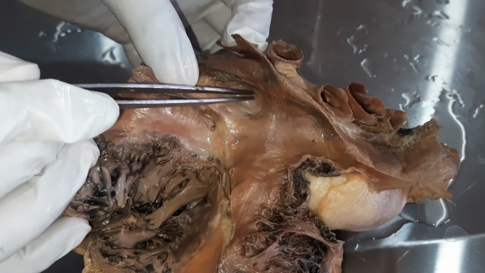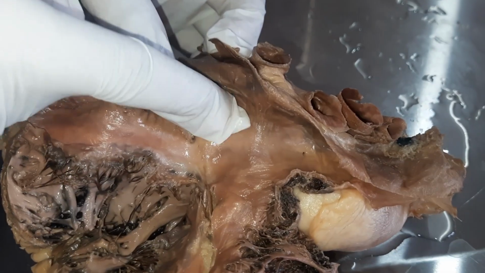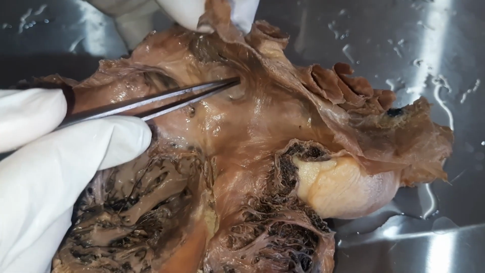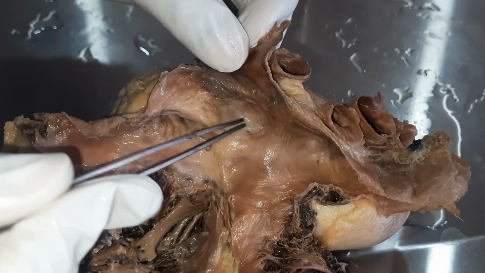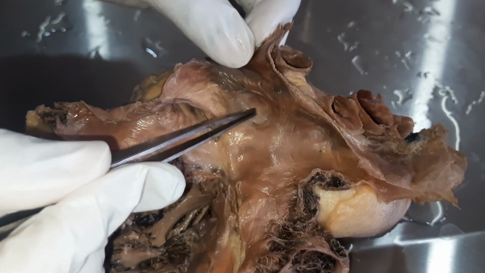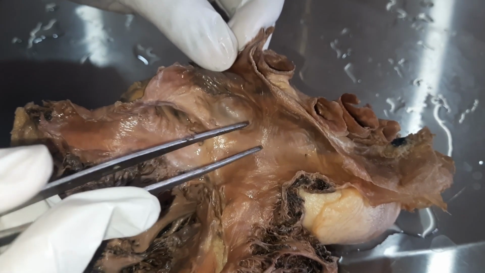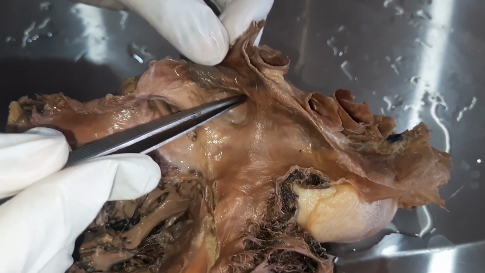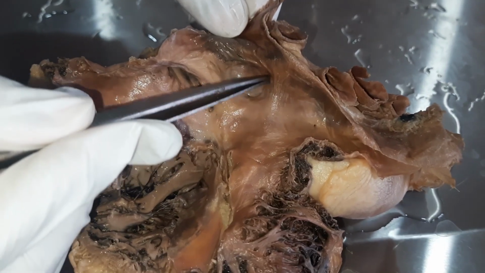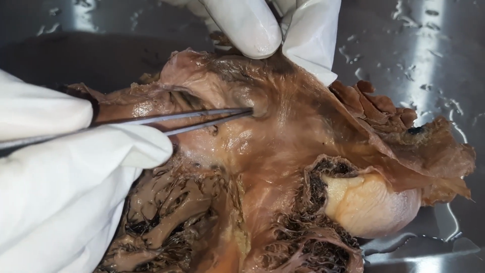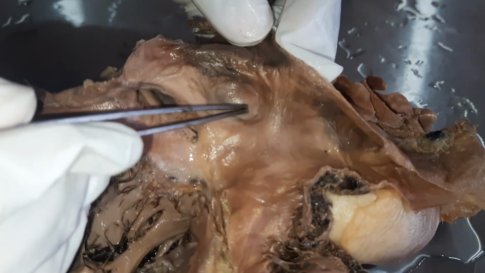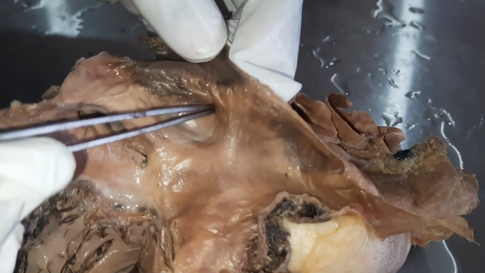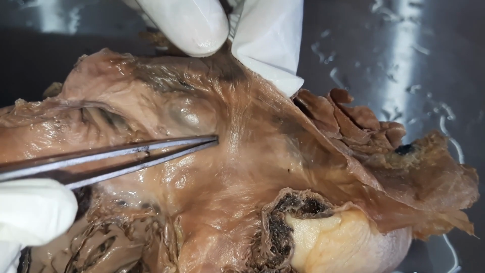Now here the first one that you can see, this is a depression, which is a thumb print shaped impression or saucer shaped impression or oval impression. This is called fossa ovalis. There is a sharp upper margin for the fossa ovalis that is called limbus fossa ovalis. Fossa ovalis is a remnant of septum primum, whereas limbus fossa ovalis is a remnant of lower end of septum secundum.